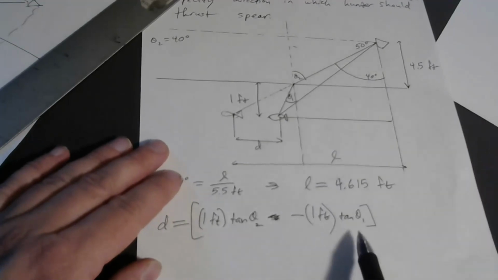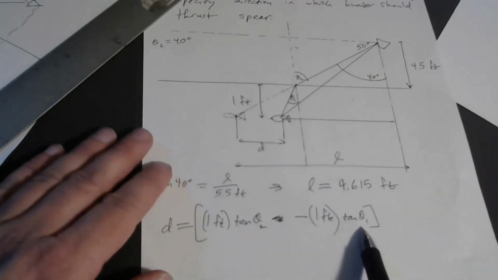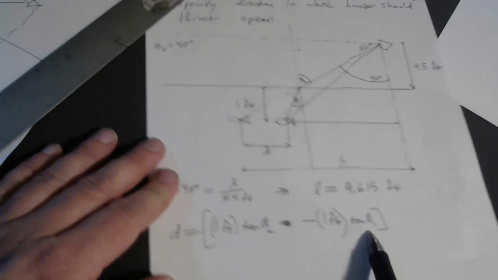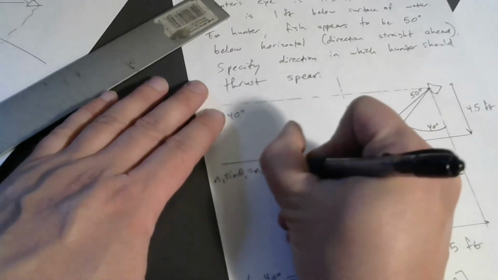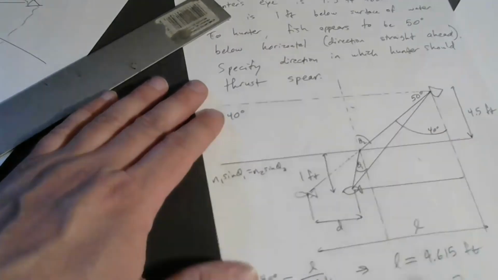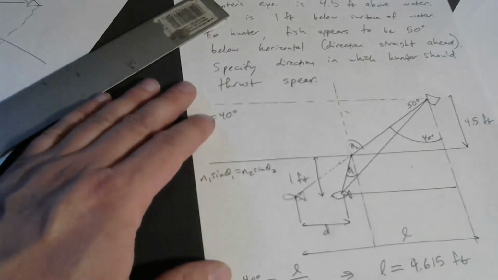Okay, well, in order to do this, we need to know what theta 1 is. Take a guess how we're going to find theta 1. Yeah, you guessed it, Snell's law. N1 sine theta 1 equals N2 sine theta 2. I want theta 1.